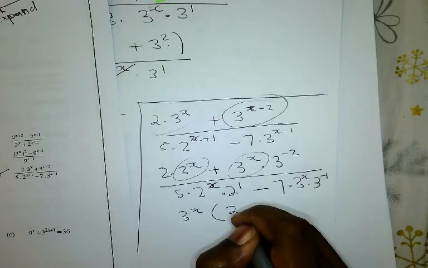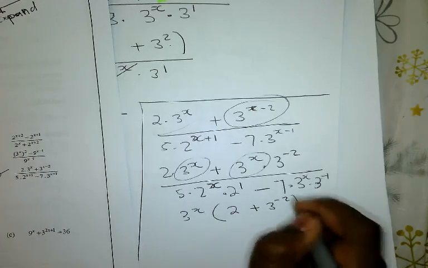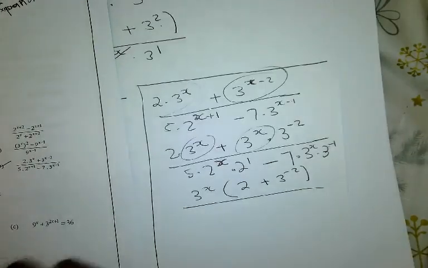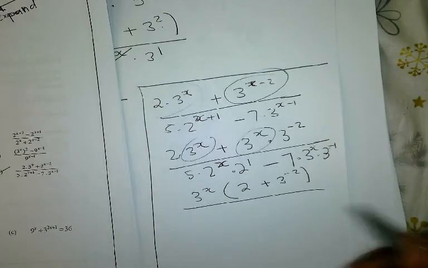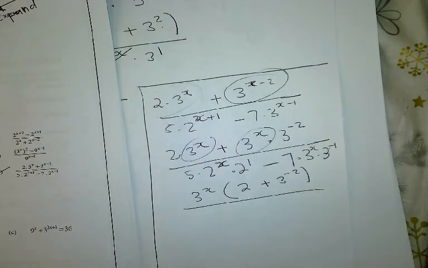No. I do not have a common factor at the bottom. What do we do? I'm going to write it as it is. 2x, 2, 1 minus 7, 3x, 3 minus 1. And then let's solve this part on top.